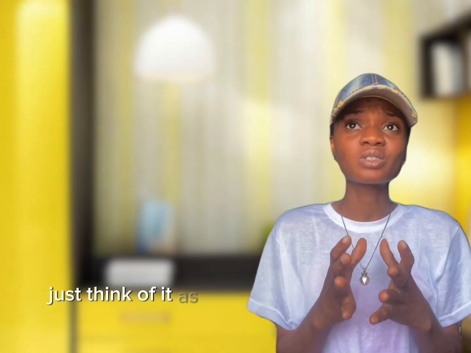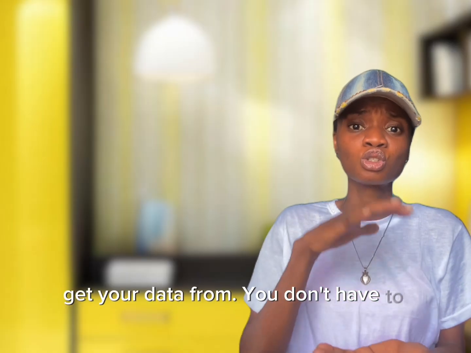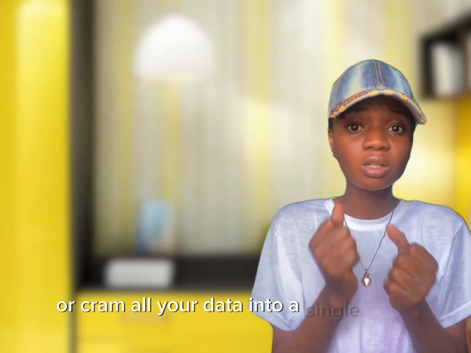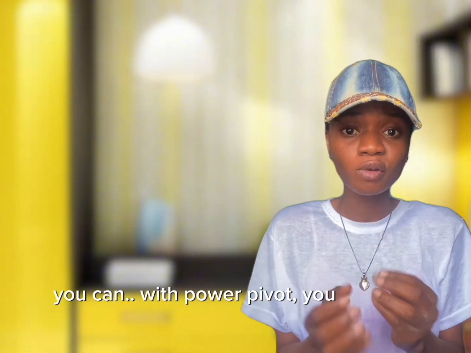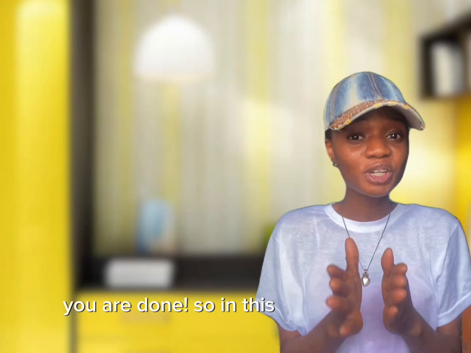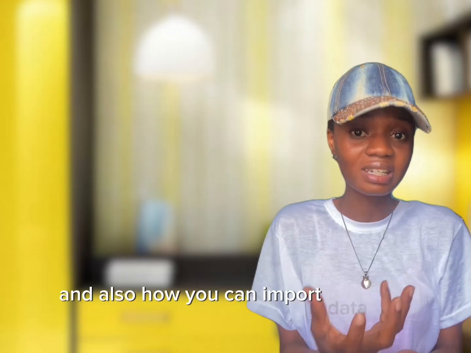Just think of it as one special storage that you can get your data from. You don't have to cram all your data into a single sheet. With Power Pivot, you can store your data and connect with them at the background, then analyze everything, then create a report, and boom, you are done. So in this video, we'll look at the interface of Power Pivot and also how you can import data into Power Pivot.